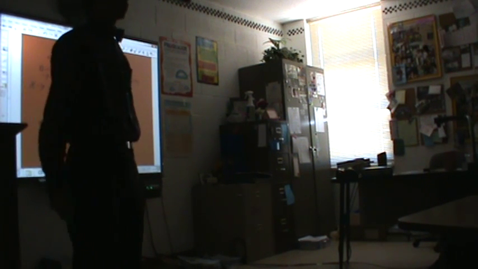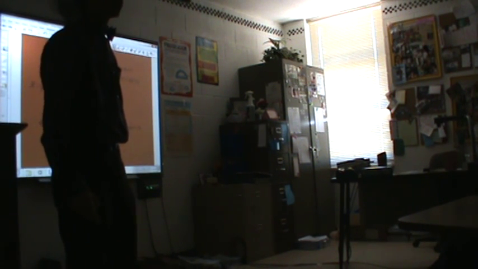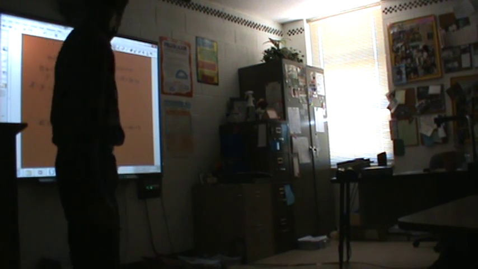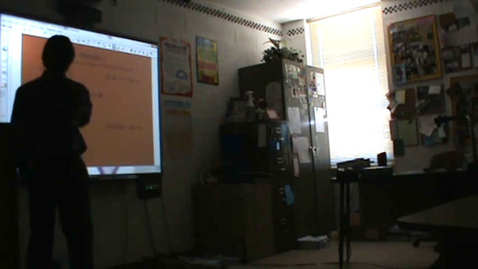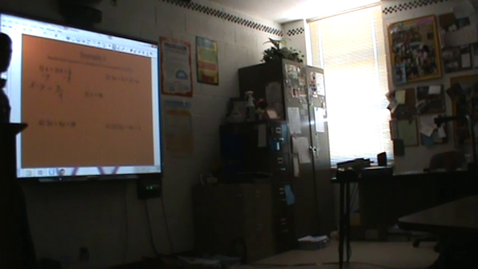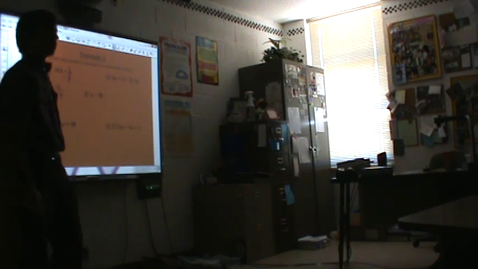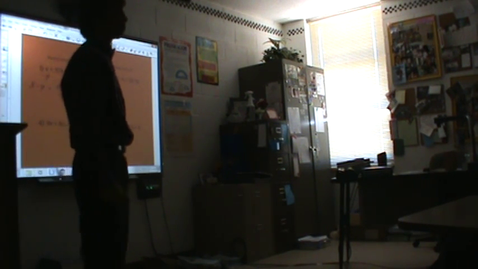How do we get rid of this fraction? You switch it to 3 divided by 4. I'm sorry, what? Switch it to 3 divided by 4. This is 3 divided by 4. Multiply it by what? By 4?